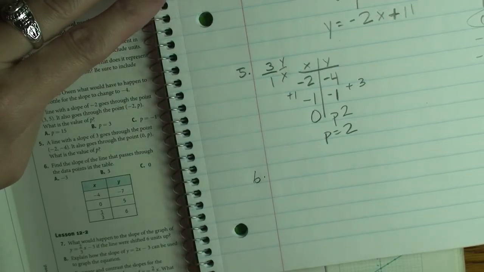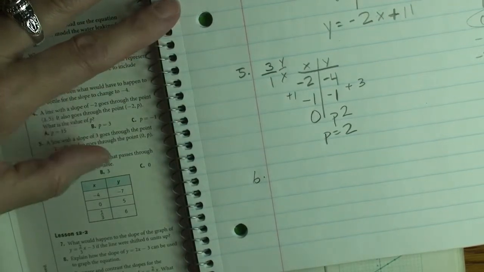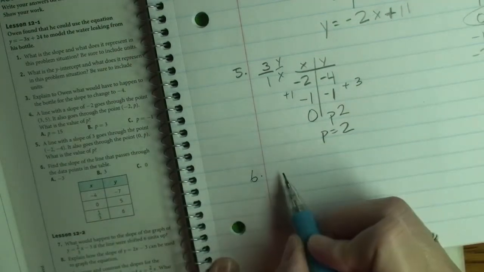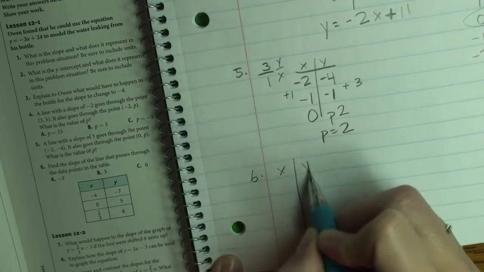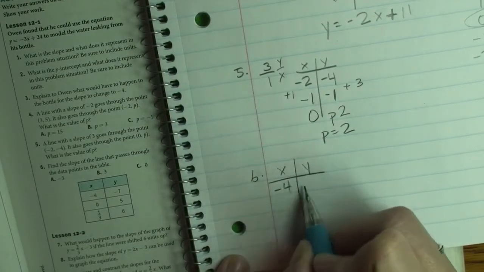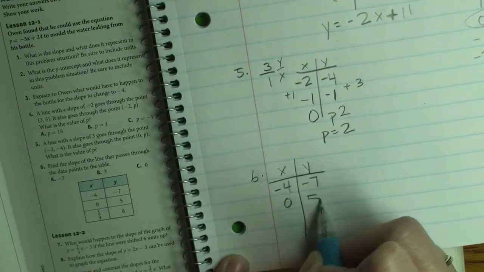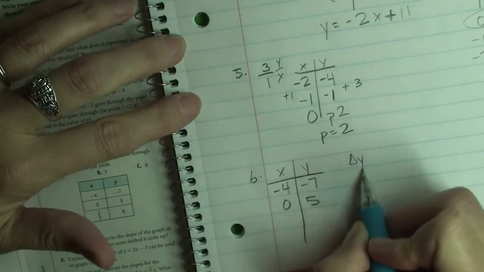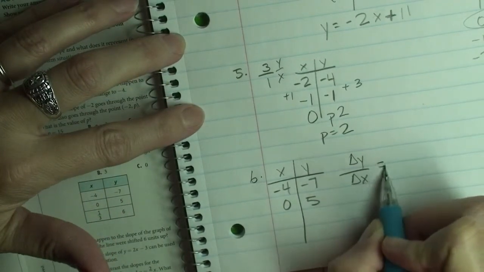All right, so I need to find the slope of this chart. I'm going to recreate it so that you can see it a little bit clearer. But I really only need 2 points, so I'm going to ignore the third one because it has a fraction in it anyway, and I don't like that, and neither do most of my students. So change in y over change in x is slope.